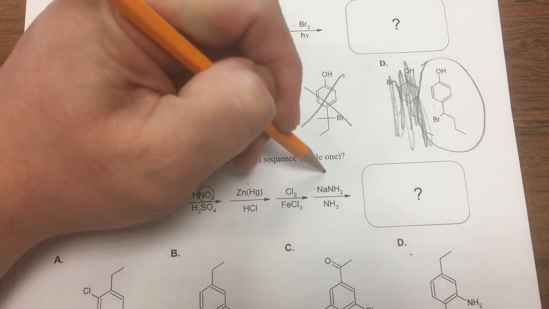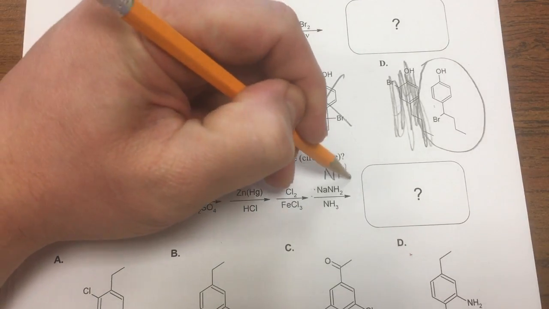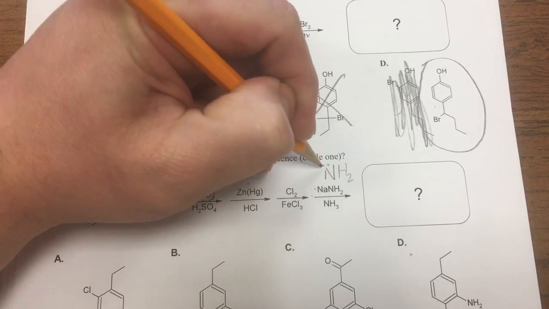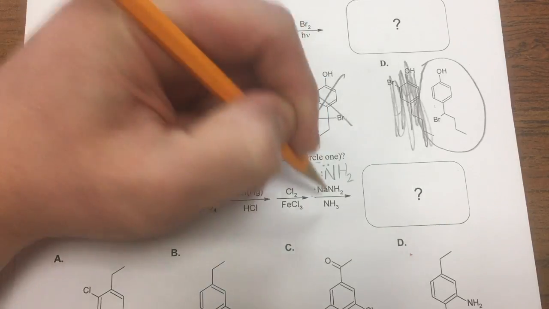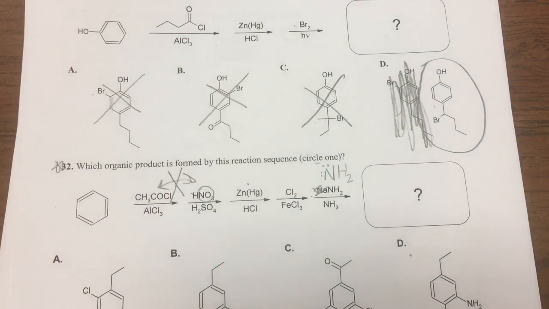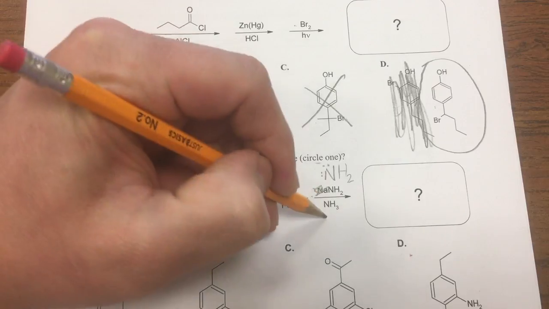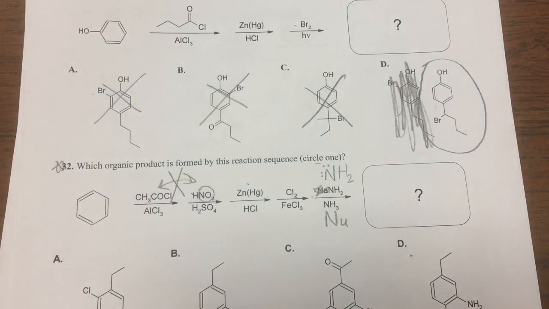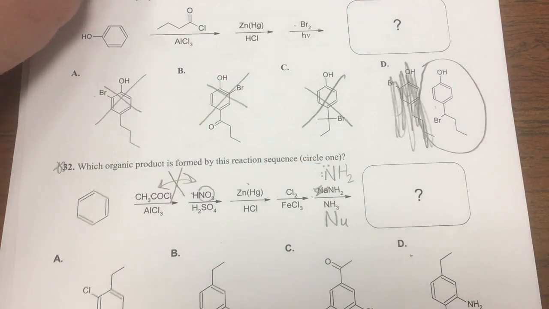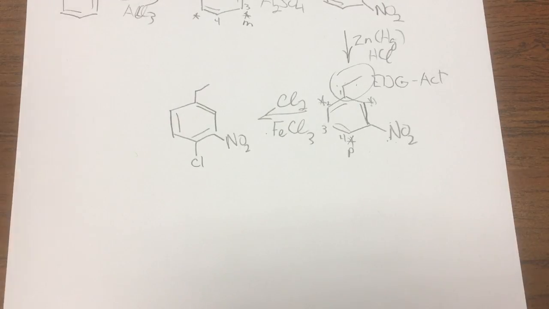What that is, is a base. If I draw that out there without the sodium, this is just a counter ion. It's got a negative charge, and the negative charge means we have a nucleophile. That is a good nucleophile. We have a nucleophilic reaction. So let's identify then what kind of nucleophilic reaction mechanism we have.